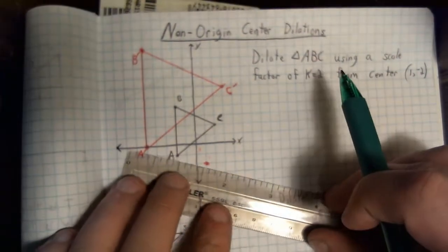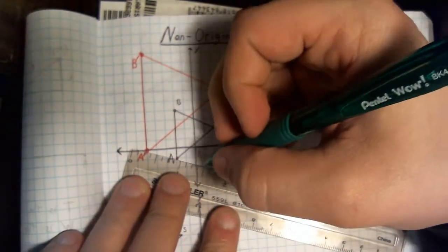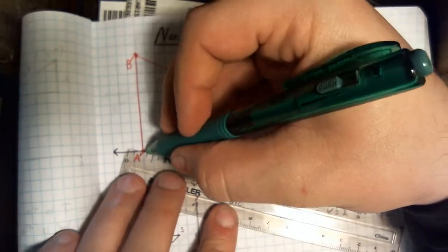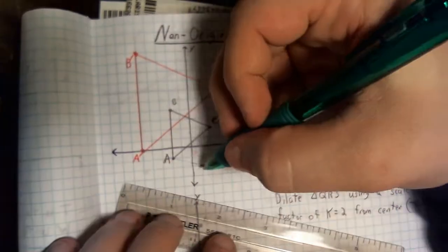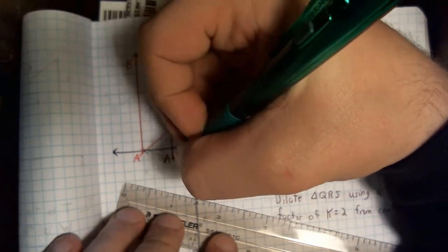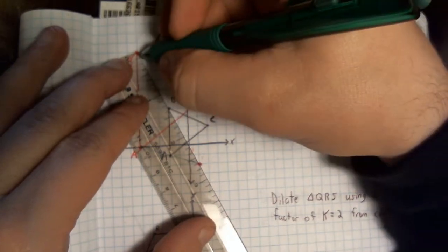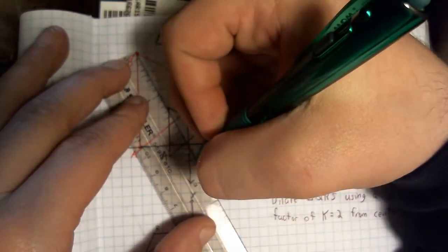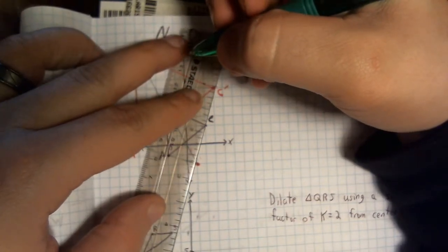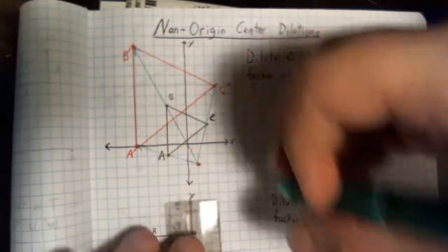Okay, and you can even see it. Everything should still be on the same line. We're expanding it on the same line because we're just making the distance grow longer. It's not going to change direction at all. We're just changing the distance from our starting point. So all these should be lined up on the same exact line. And if we were to measure those lines' distances, we would notice that all that's happened is it has doubled, which is what we're hoping for.